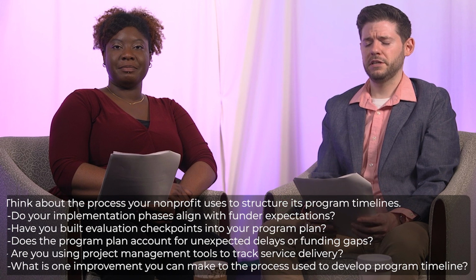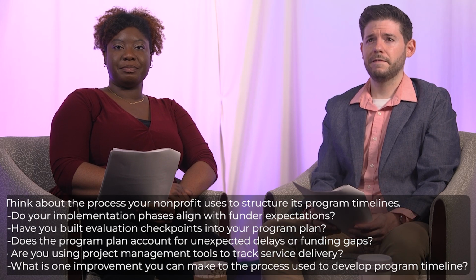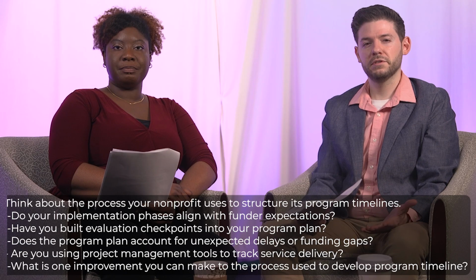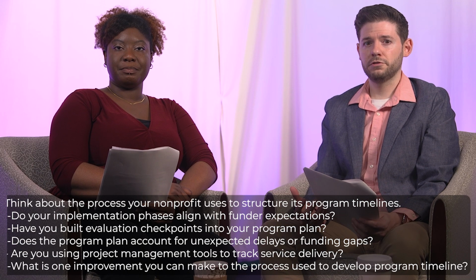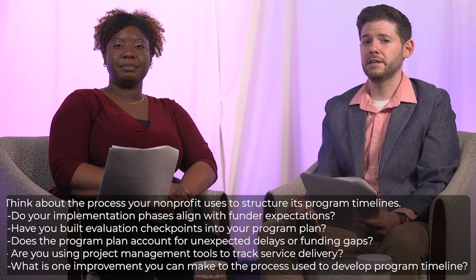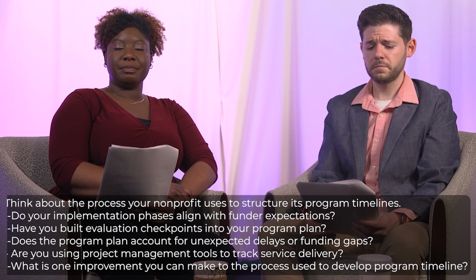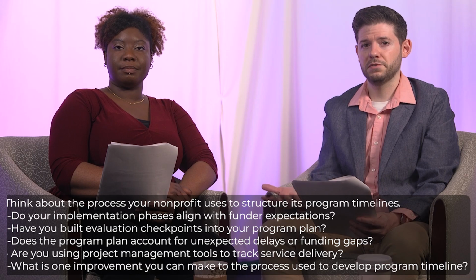In terms of leveraging strategic program timelines, thinking of the when, the how, and the why for your impact with your programming, we're going to discuss just how implementation phases can align with your funder expectations. What are the built-in evaluation checkpoints that you can build into place for your nonprofit and your program specifically? How do you address contingency plans like funding gaps, unexpected delays? How do you take care of that internally and communicate that to funders? What project management tools can you put in place just to accommodate any of these bumps in the road?